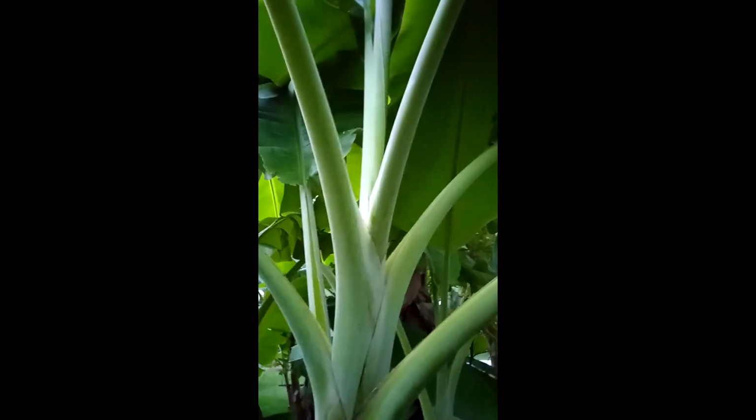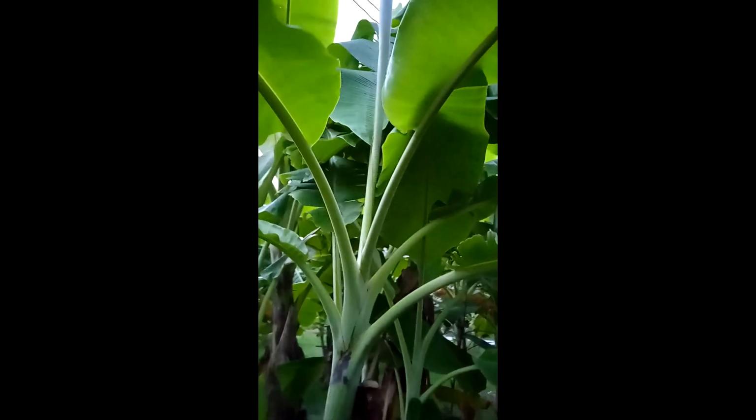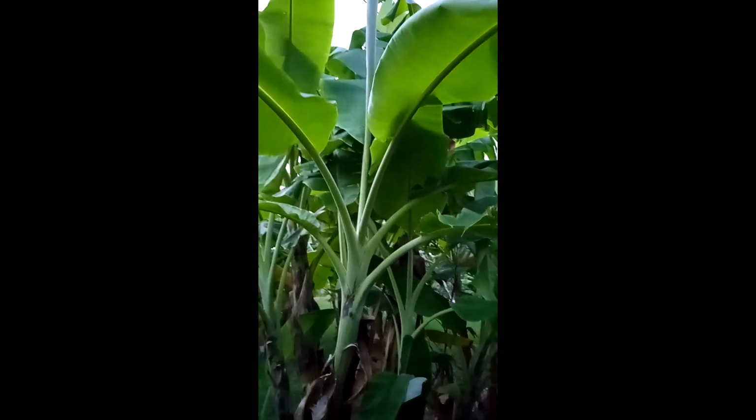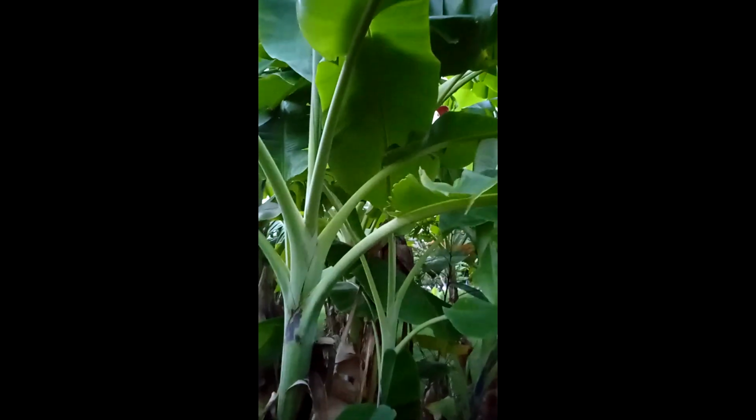All right, so that banana plant, hua pli, I forgot to tell you what that is. Hua means head. Pli, hua pli. Am I seeing what I want to see? No. So what happens is it'll shoot up like this.